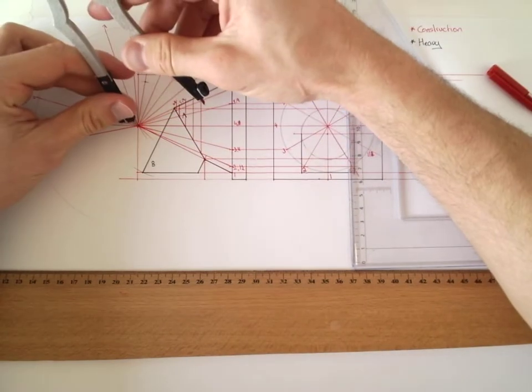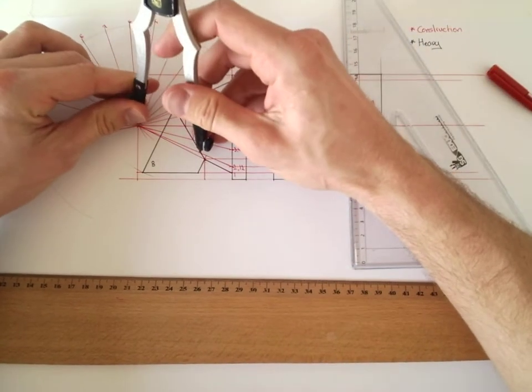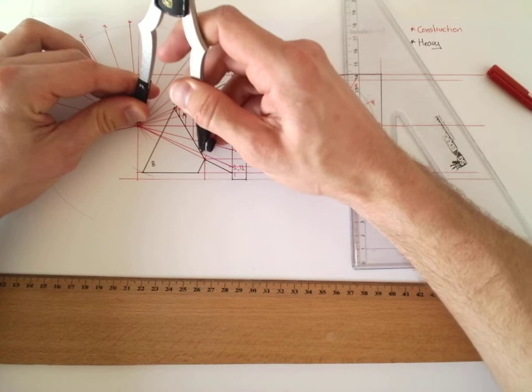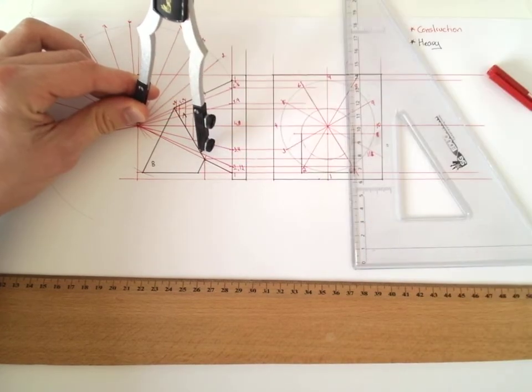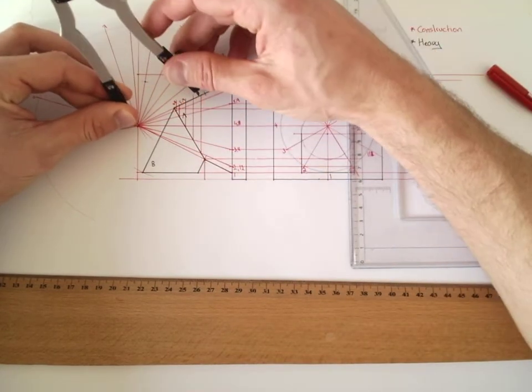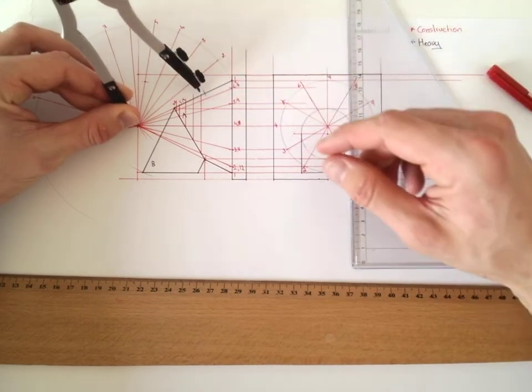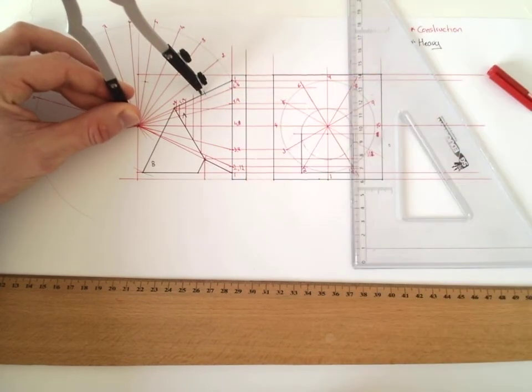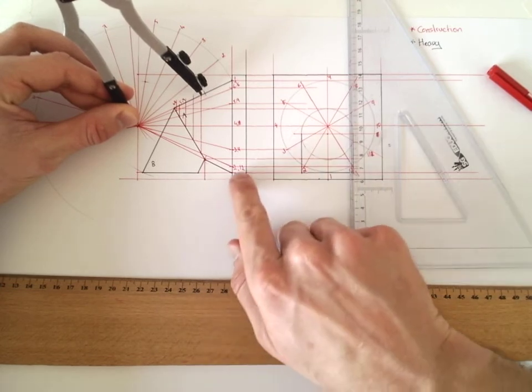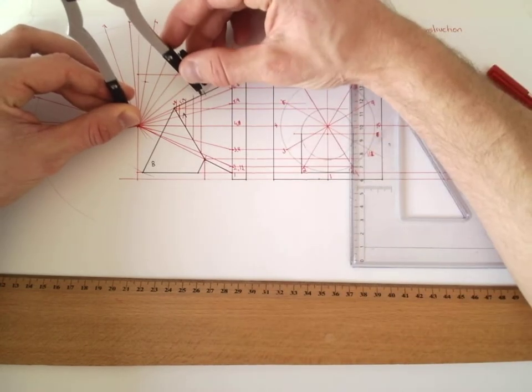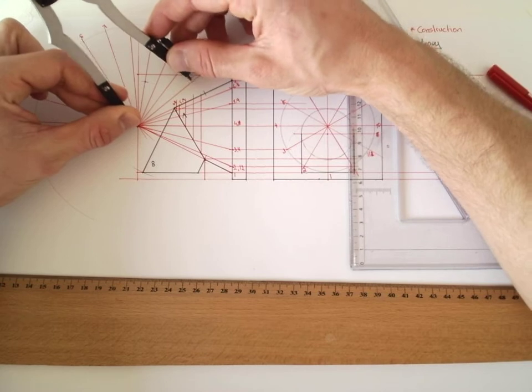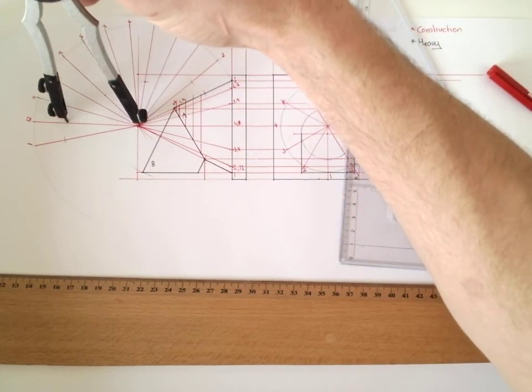Now we're going to find point 2. A lot of people might just come in here and say, oh yeah, there's the generator, and mark it down. That's not correct. We needed to bring 2 across, and there's 2. It's on the extreme part of the cone, so that is the true length. So 2 and 12 are on the same height, so I'm just going to mark 2, swing it around, and mark 12 as well.